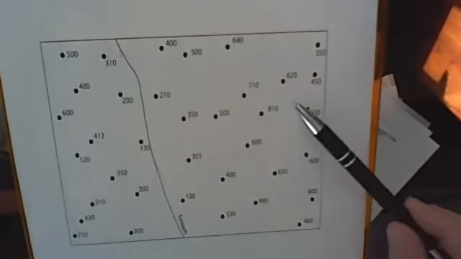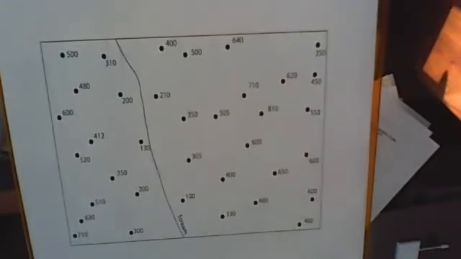And looking at this map, it seems like a logical contour interval is 100 feet. So we're going to draw contour lines at 100 feet. So every contour line will represent values of multiples of 100 feet. So we'll just go ahead and get started.